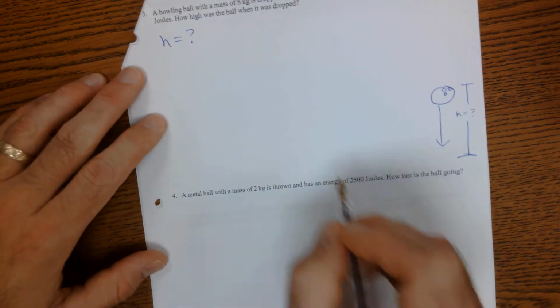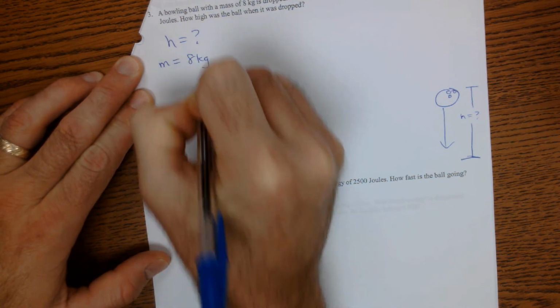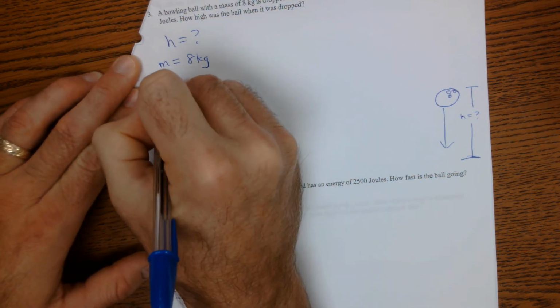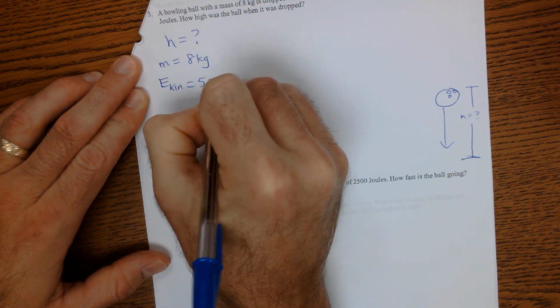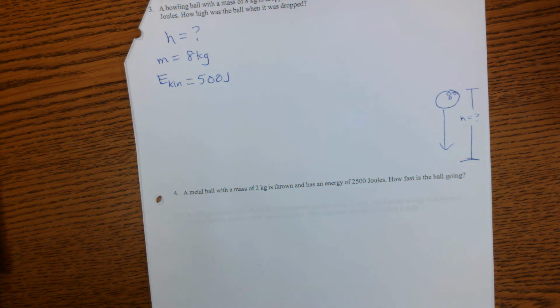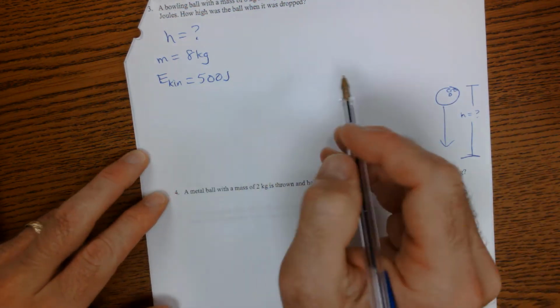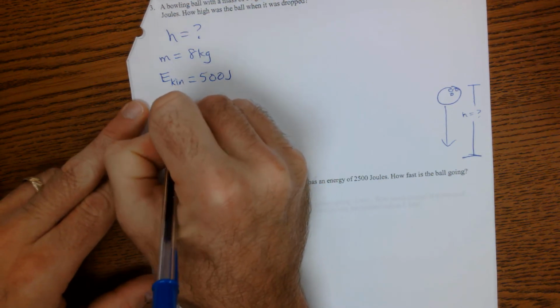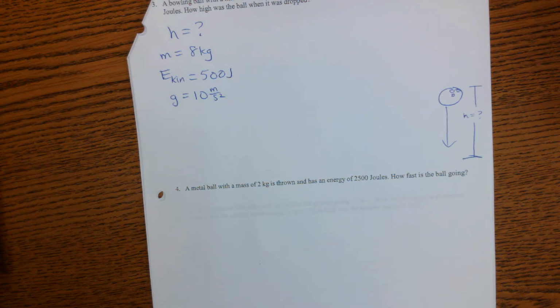All right, so we know that the mass of this object is 8 kilograms, and we know that it has an energy of 500 joules. Now this thing's being dropped, so at some point this may factor in, I don't know for sure, we'll go ahead and get it down. Gravity is 10 meters per second squared.